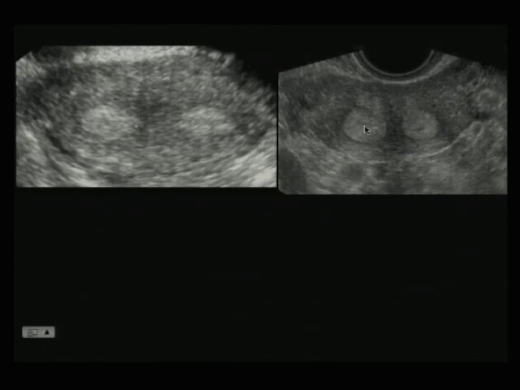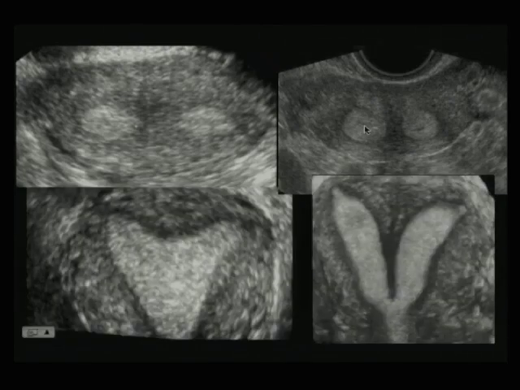Well, let's take a look at the coronal view, and in fact they are very different. This one is an arcuate uterus, which is a slight dip, considered a normal variant, and these folks are not necessarily at risk for pregnancy complications. They do not tend to get operated on for this.